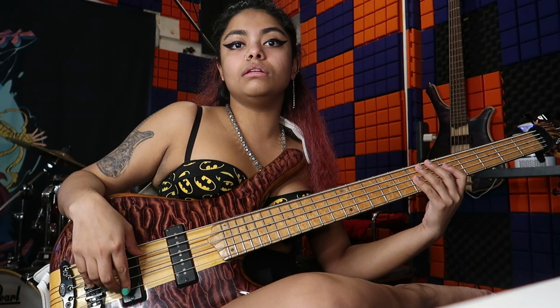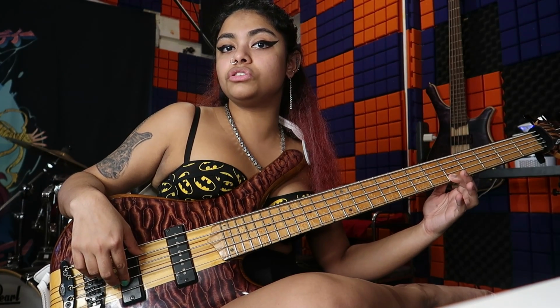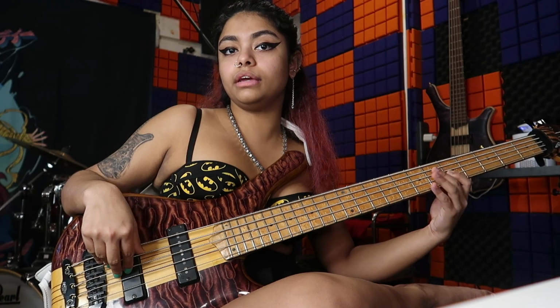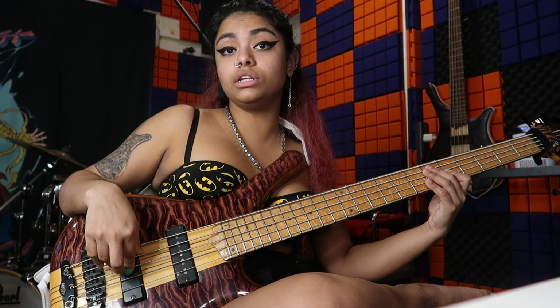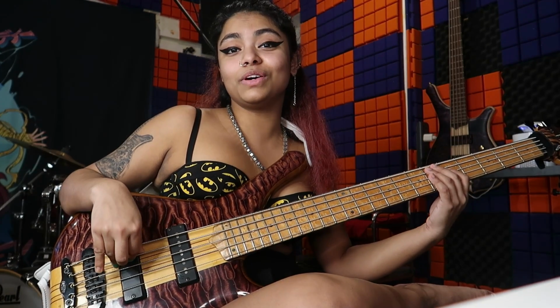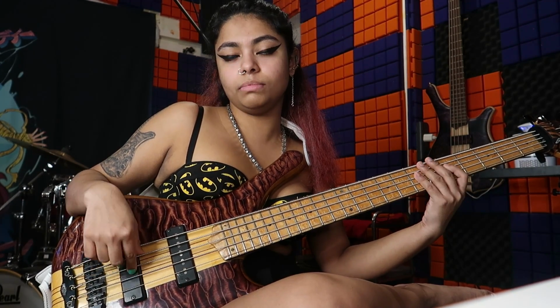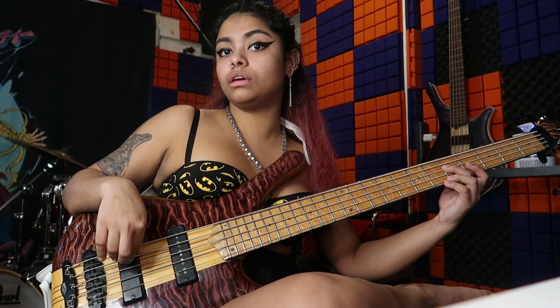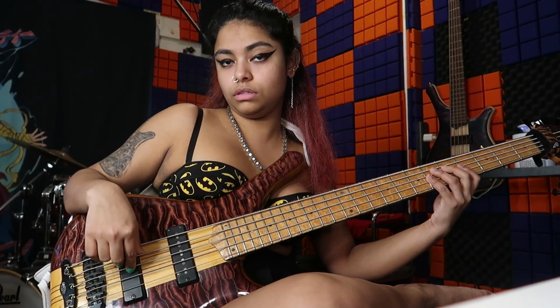And then C note on the G string, G note on the D string, sorry, G note on the D string, yeah, D note on the A string, same thing. And then the 6th note, B note, G note on the D string, D note on the A string.